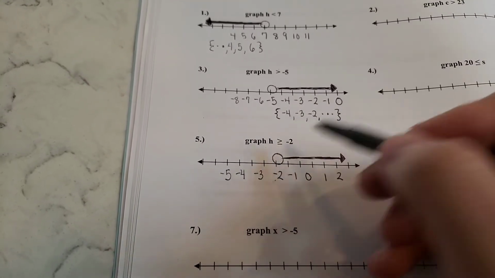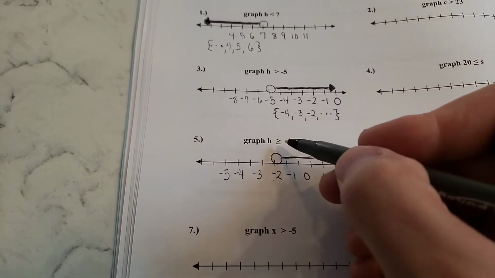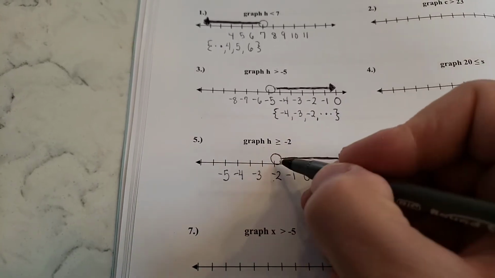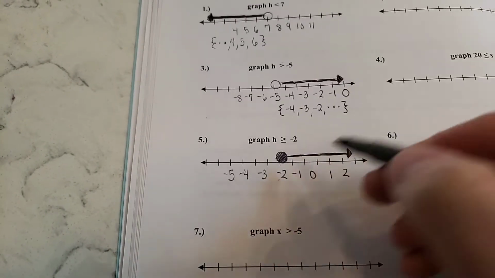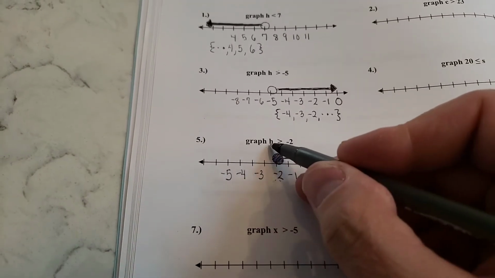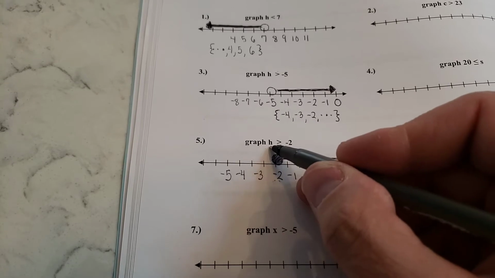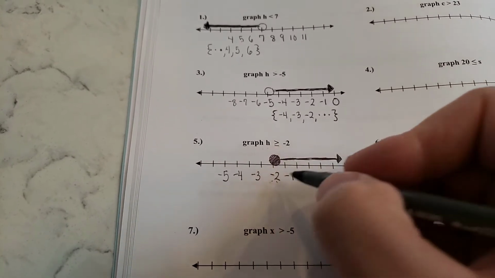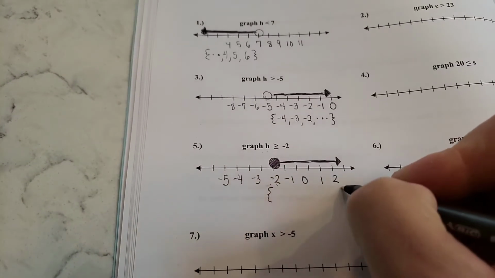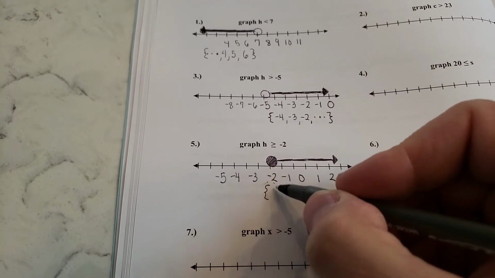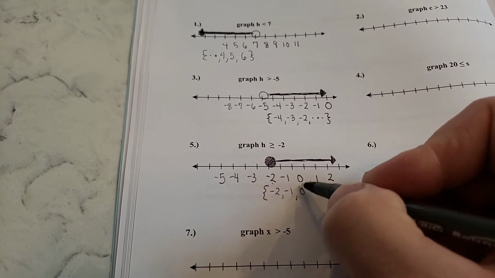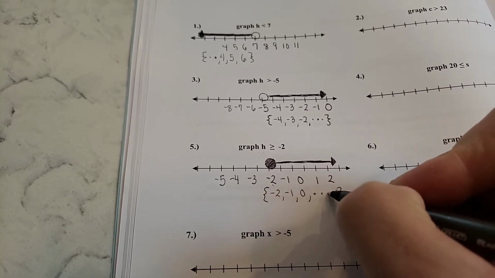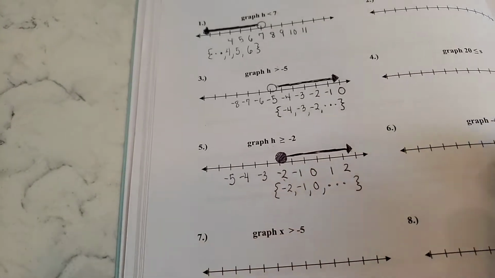You know what we're going to do with this circle? Because it's or equal to, we're going to fill it in. So now, is -2 going to be incorporated in that? Is -2 greater than or equal to -2? It certainly is. So when we make our solution set right below it, we will actually use the -2. Bring down the 0, dot, dot, dot will be on the same side as that arrow.